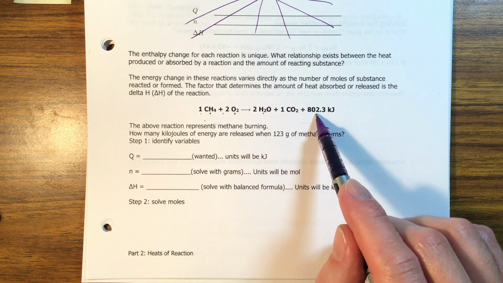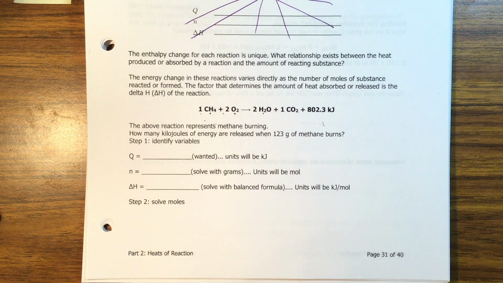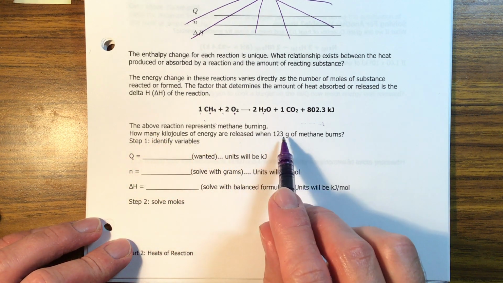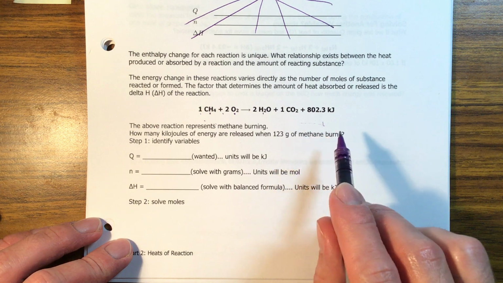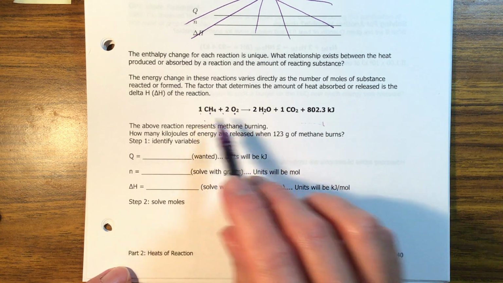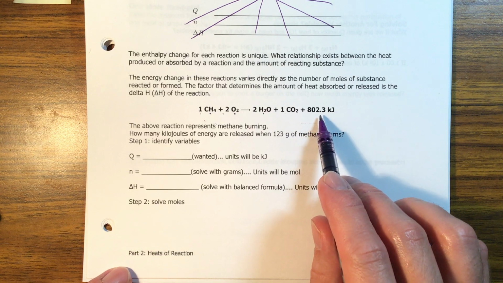And then we're going to get 802.3 kilojoules of energy out. The question is, how many kilojoules of energy are released when 123 grams of methane burns? So we're going to burn this much methane. The question is, how much energy are we going to get?